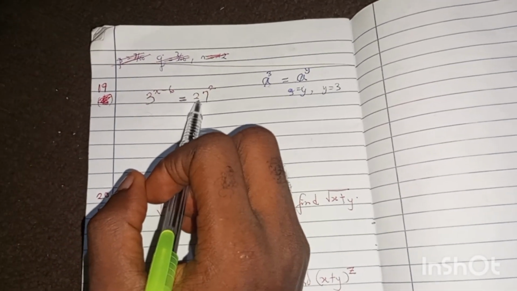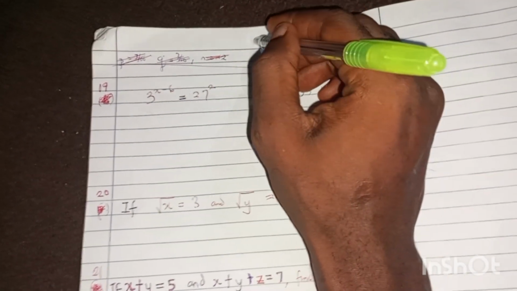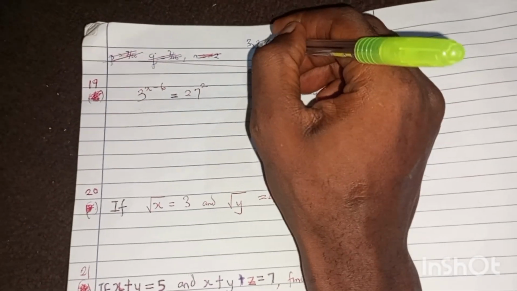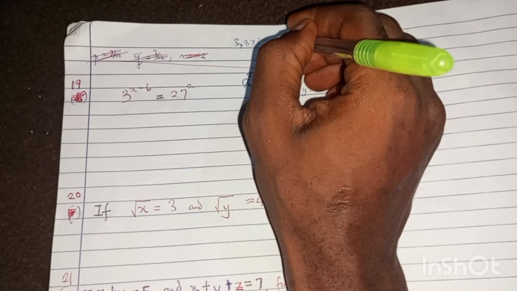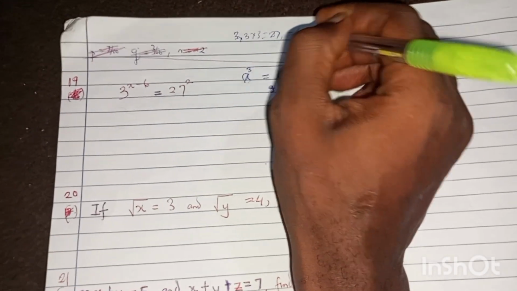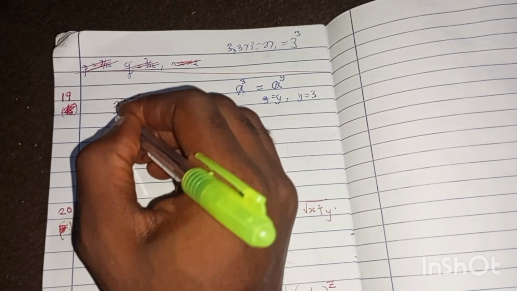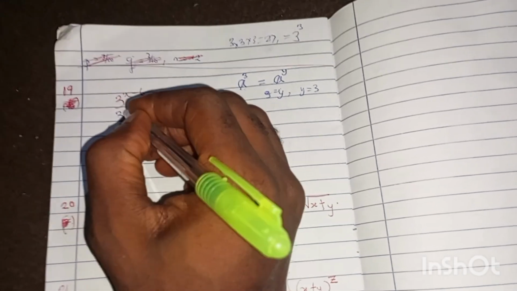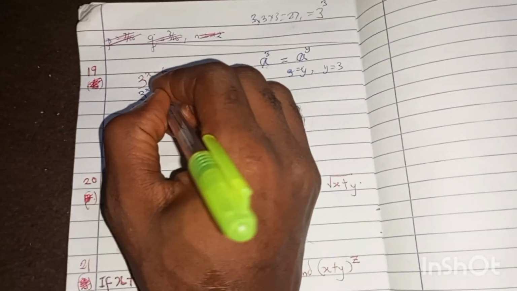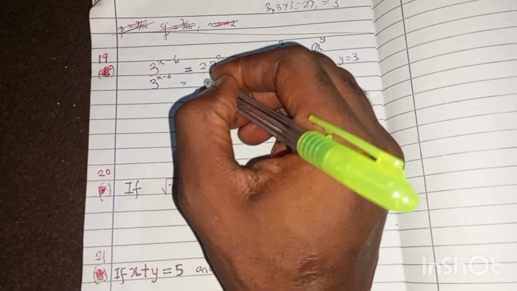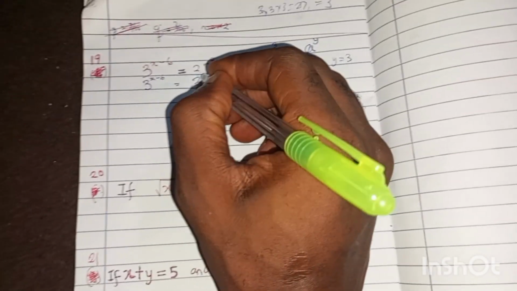27 can be written as the base of 3, as we know that 3 times 3 times 3 is 27. So 27 is 3 raised to power 3. So I'm just going to be writing 27 like that. So I'll repeat this one. This is 3 raised to power x minus 6 equals 27, which will be what? 3 raised to power 3.